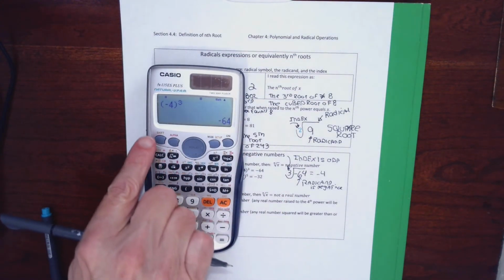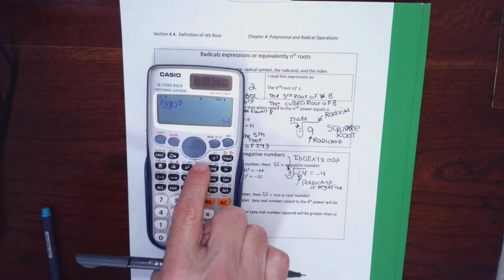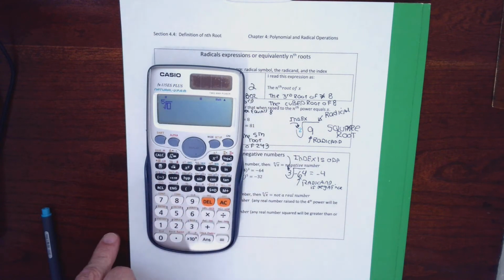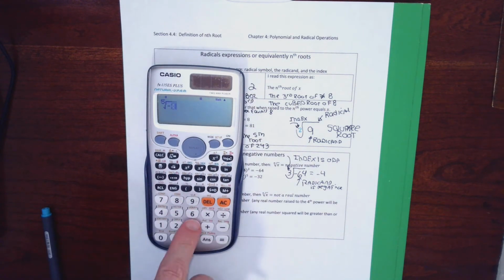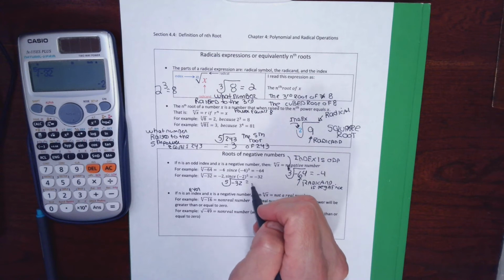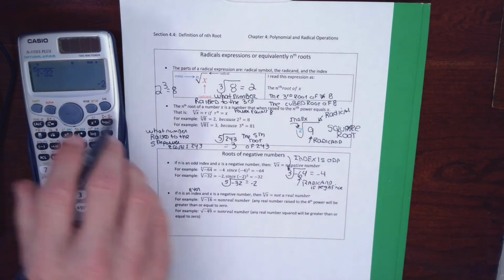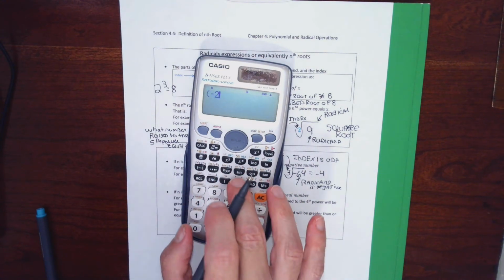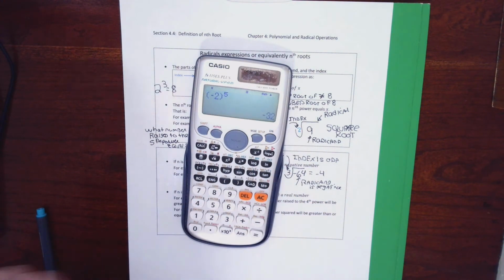If I do shift and exponent key, type my 5, get ready to type the radicand, type my negative, and then type my 32, my calculator tells me that the fifth root of negative 32 is negative 2. That's because negative 2 raised to the fifth power is negative 32.